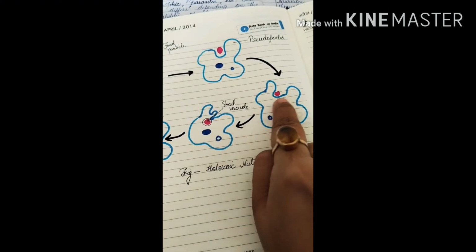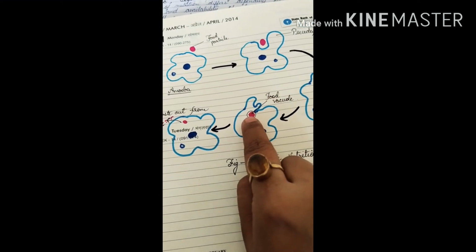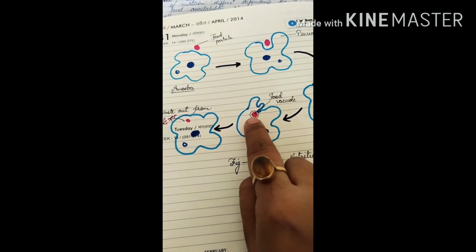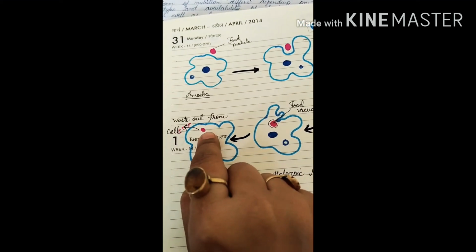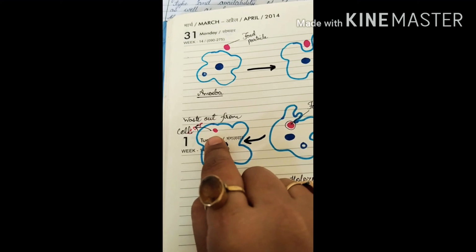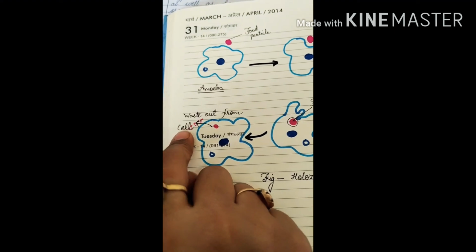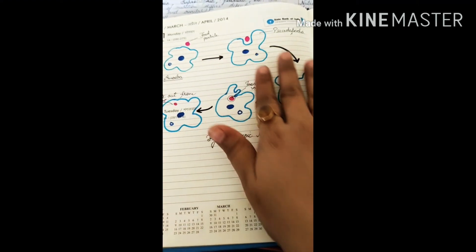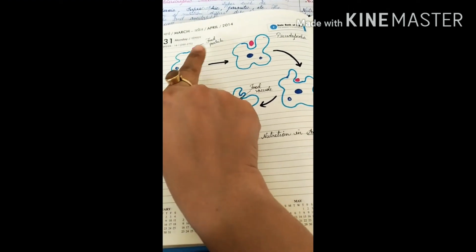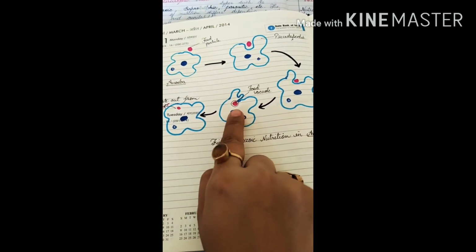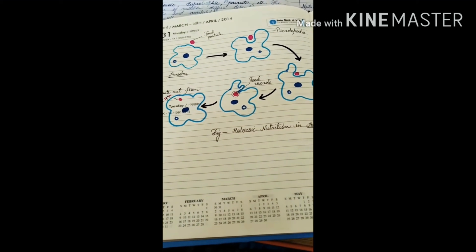Then it starts to make a circumference around the food particle. Then inside the cell, the food enters the food vacuole. In the food vacuole, they digest their food, they utilize the important part of the food, and the waste material, they throw it out from their body. Like this, amoeba also follows the 5 steps of holozoic nutrition: intake, ingestion, digestion, absorption, assimilation, and then egestion.